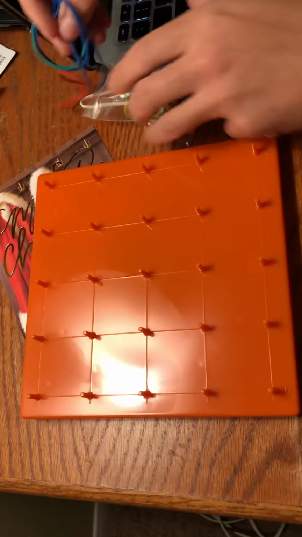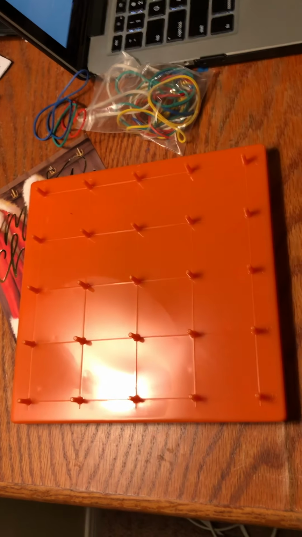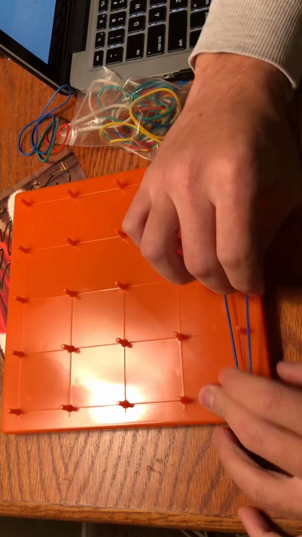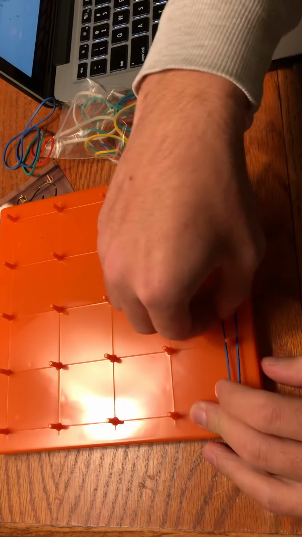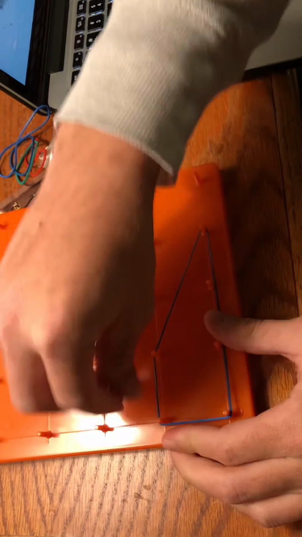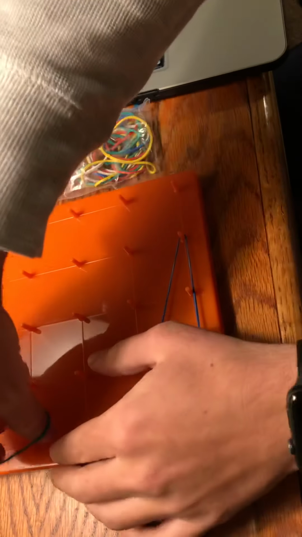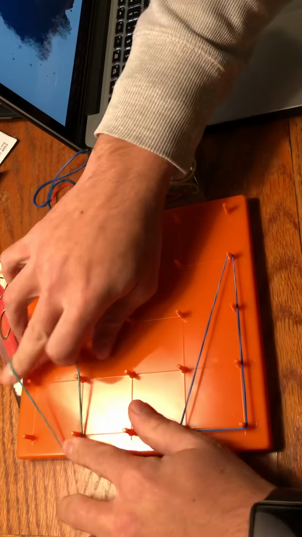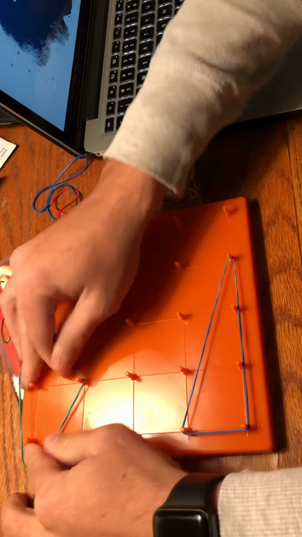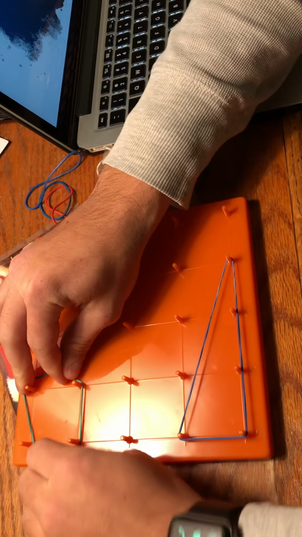Alright, so here we have our geoboard, and I'm going to place a few rubber bands in different types of shapes so we can see just how these angles work. They're a little slippery.